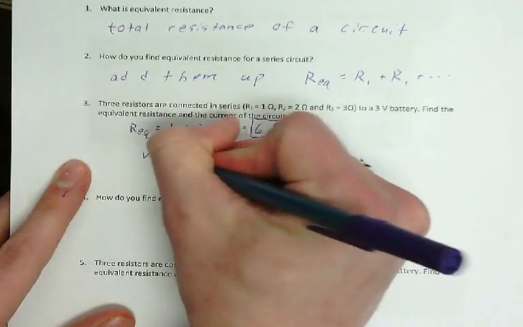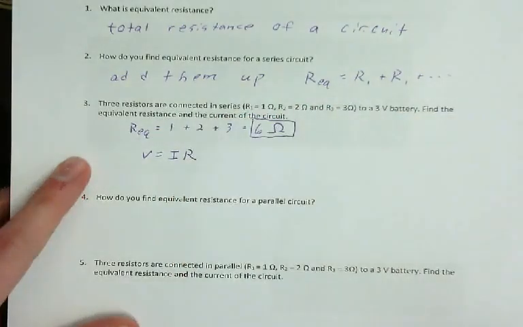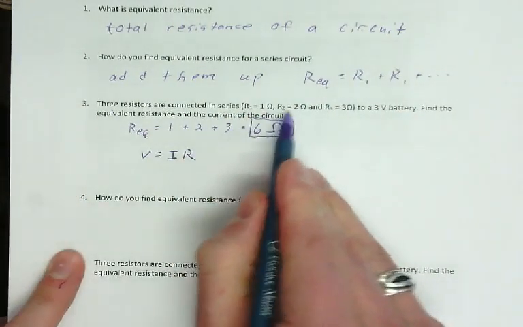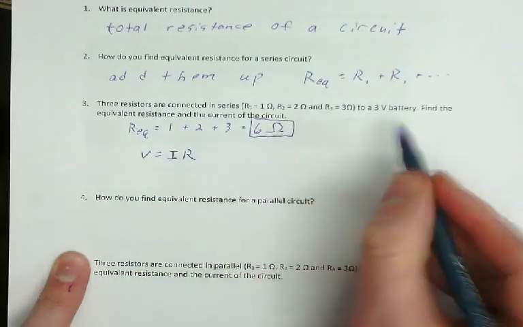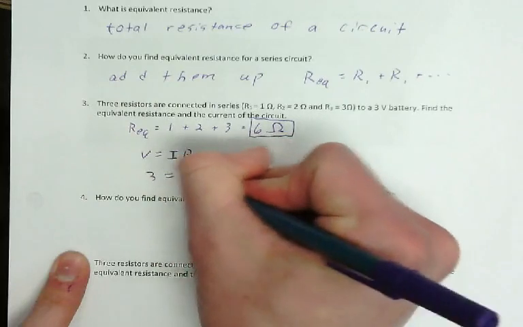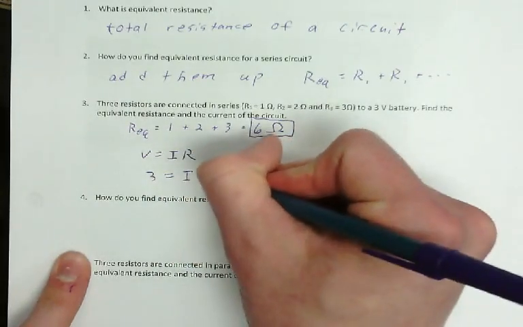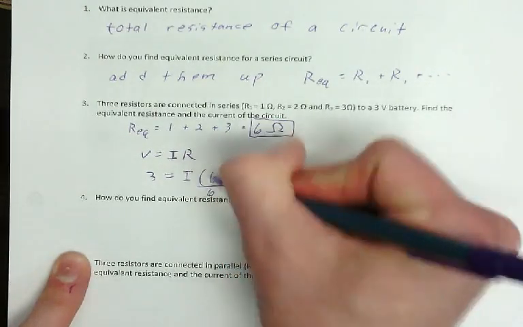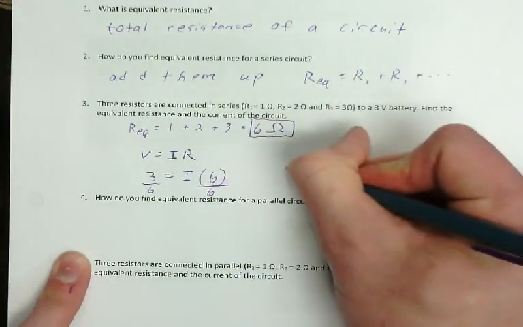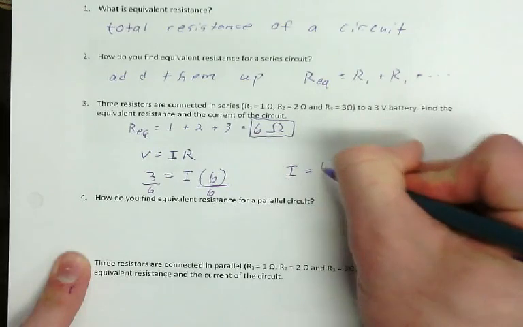So V equals IR is how we find the current. We need to find the current of the circuit. Current is I, the voltage is 3 volts, and resistance is R, which we just found to be 6. So divide both sides by 6, and we get I equals 1/2.